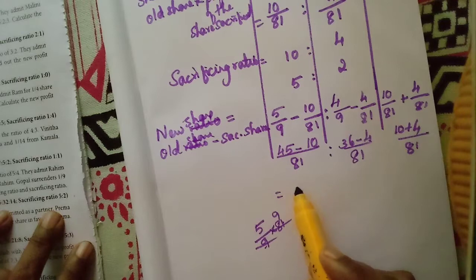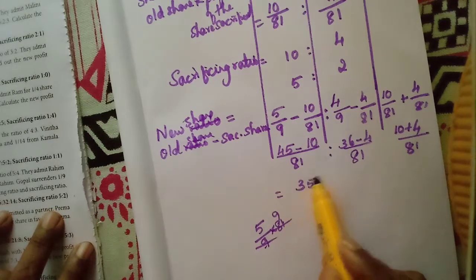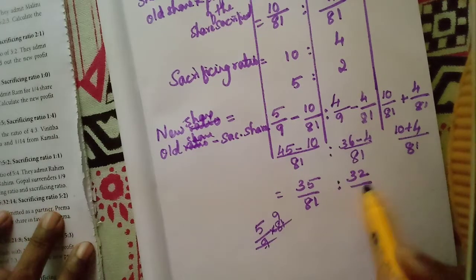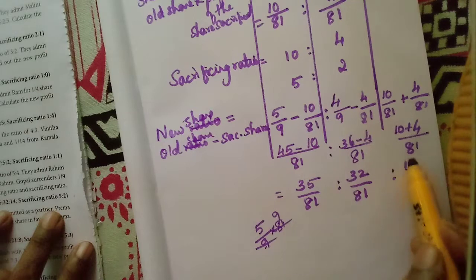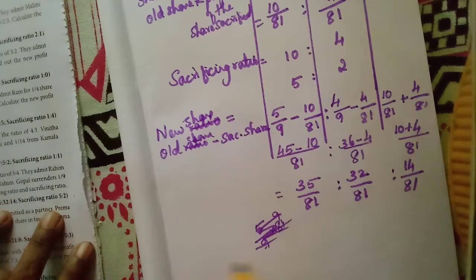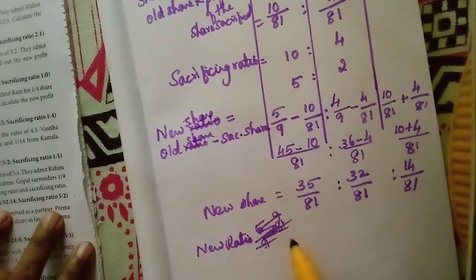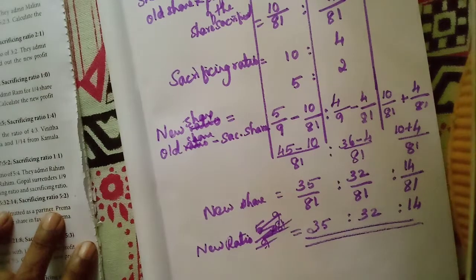So 45 minus 10, 35/81. 36 minus 2, 32/81. 14/81. So once again we will write new ratio. Share we have calculated. Okay, new share. New ratio is equal to 35 is to 32 is to 14. Okay, students, we got the answer.